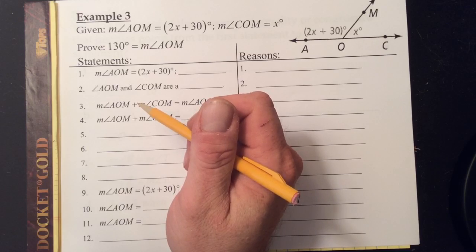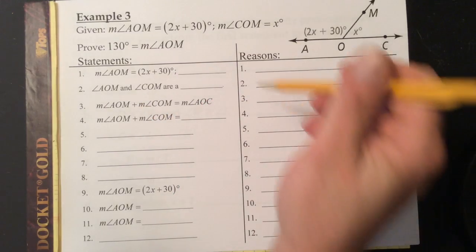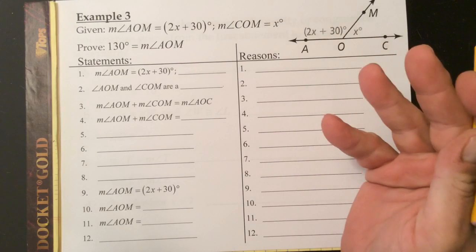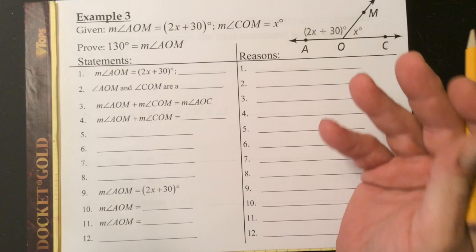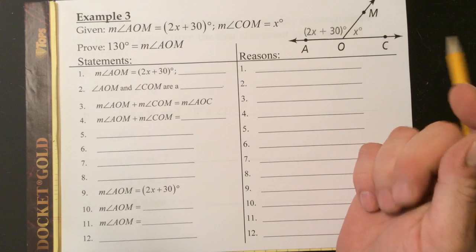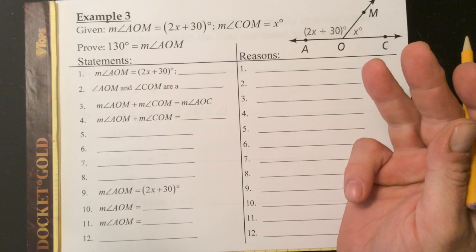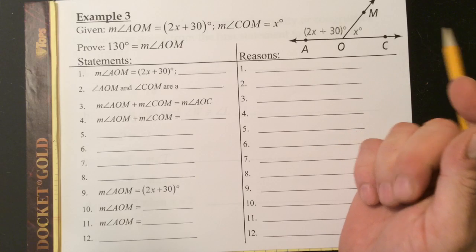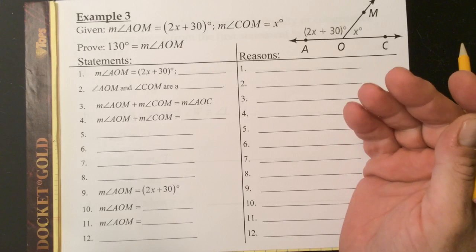Now, if you'll keep reminding yourself when you go through a proof, especially when they get longer like this, that the only 4 things you have to choose from for reasons must come from the following: postulates, definitions, properties, and theorems that have already been proved.